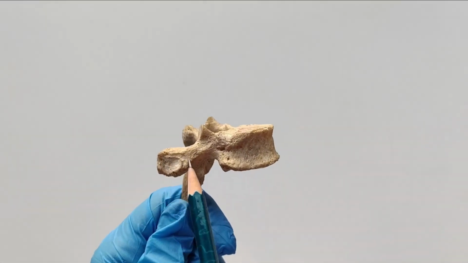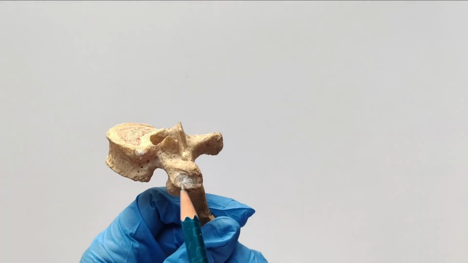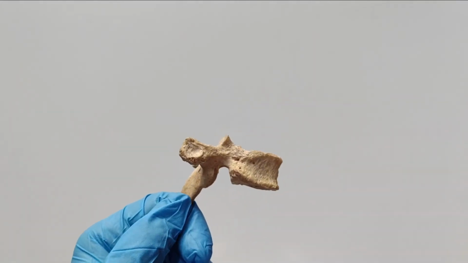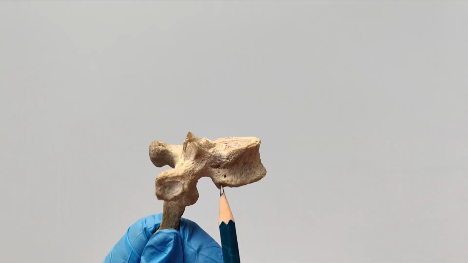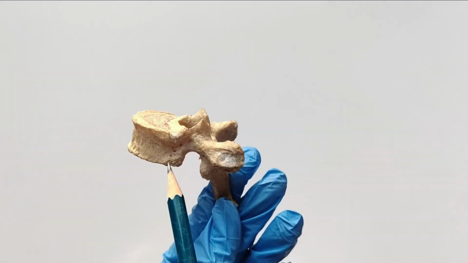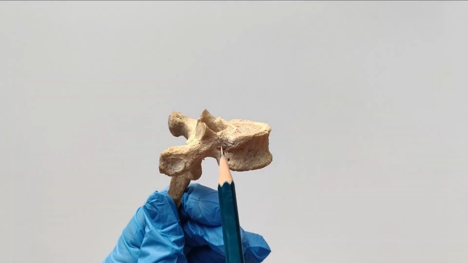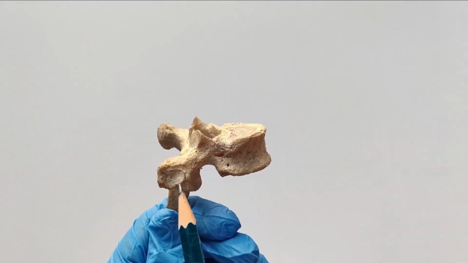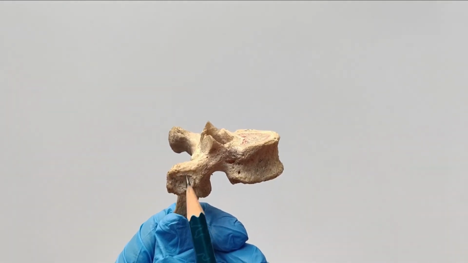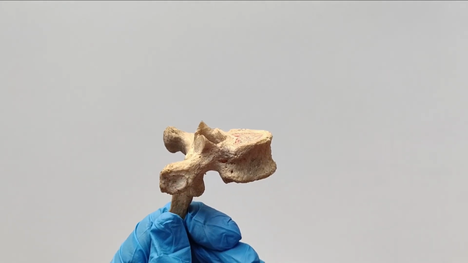We have already seen that the costal facets present on the body of the thoracic vertebra articulate with the heads of the ribs, and the tubercle of that corresponding rib articulates at this facet present on the transverse process.